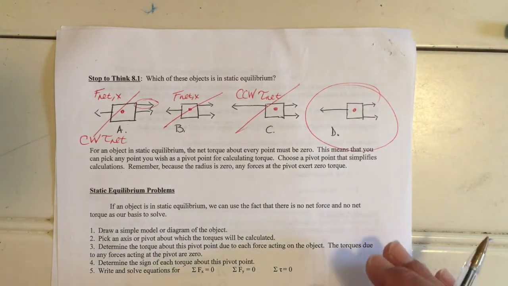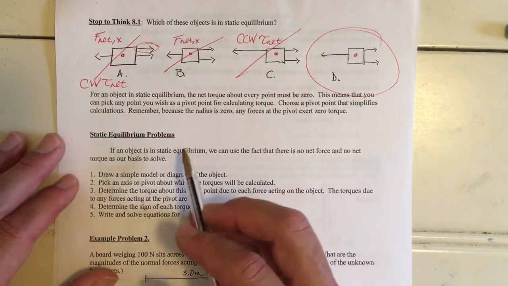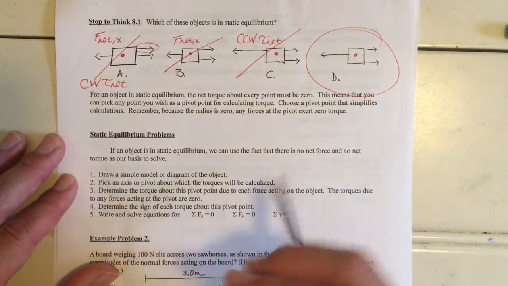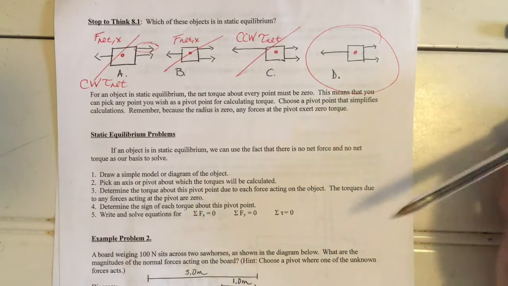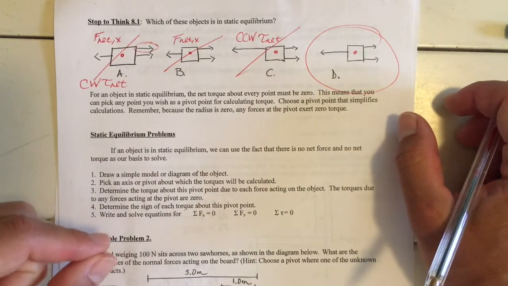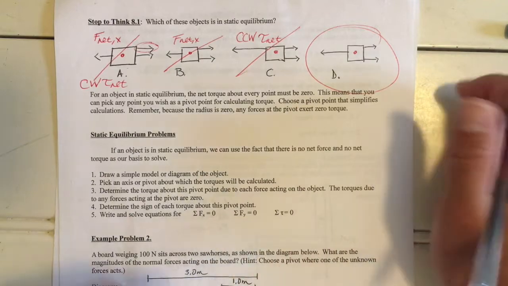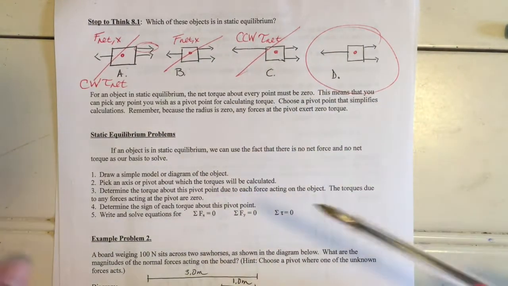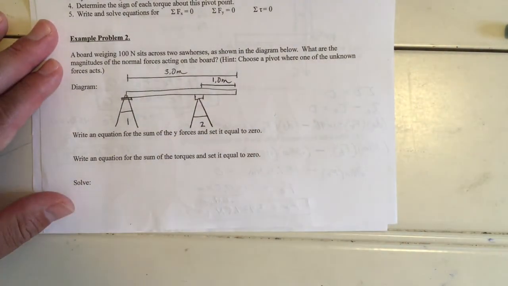All right. Then I went ahead and gave you down below the process of going through the problem: draw a free body diagram, pick the pivot point. That's super important because you want to pick one that simplifies the problem, then balance the X forces, balance the Y forces, balance the torques. This is outlined in the book, but I just put it here in the note guide too. All right, let's go ahead and take a look at example problem 2.